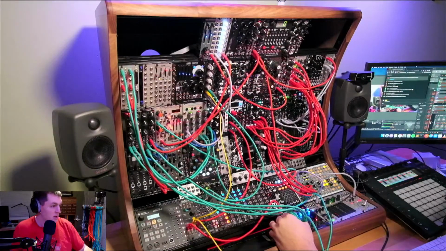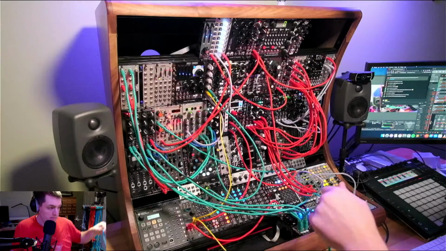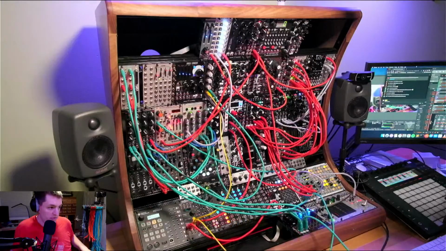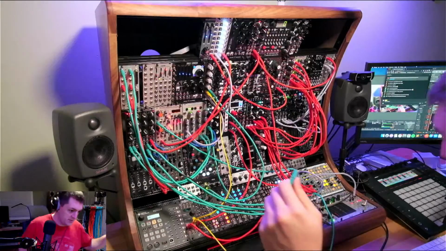Cool. So I was about to add our third drum voice, which should be a snare. Let's see how we want to do that. I'm going to use the quad drum, I think, for that.